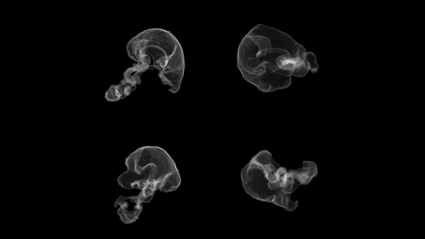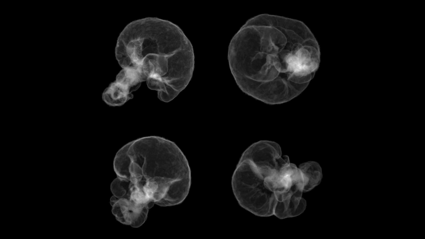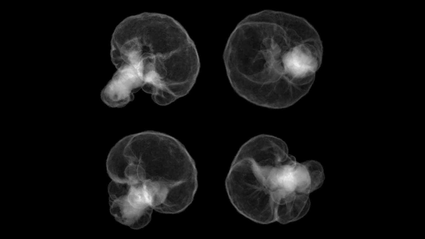Quite defined structure. So all of these almost end up with one cell type totally dominating by the end.